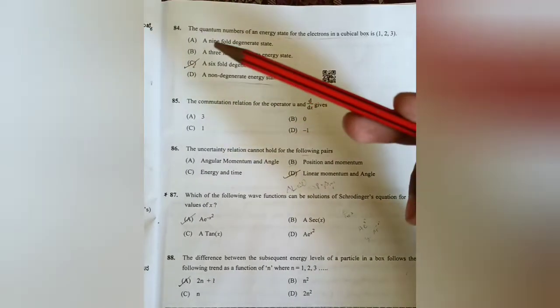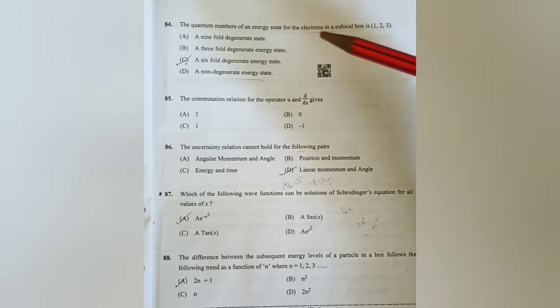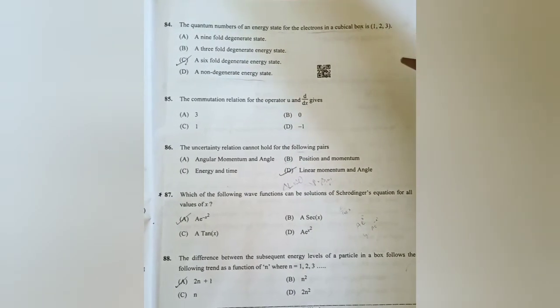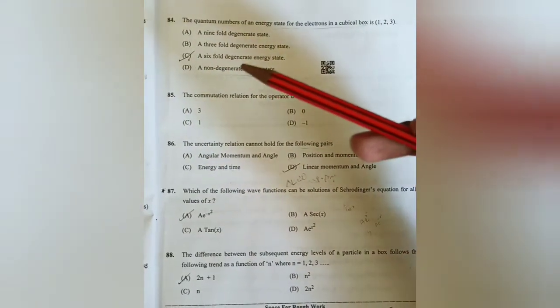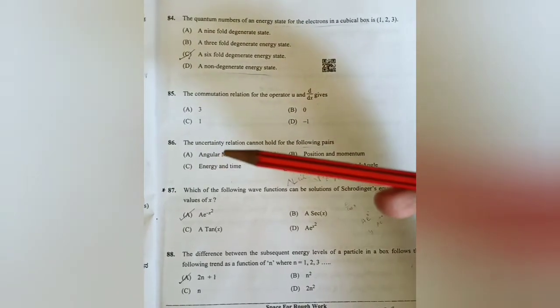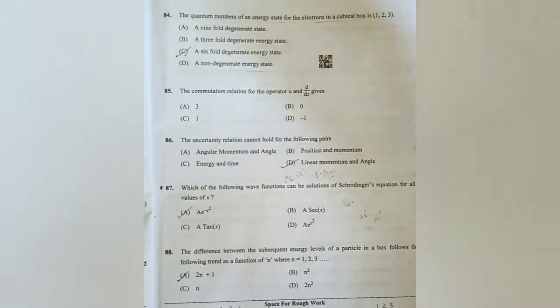Question number 84. The quantum numbers of energy state for the electrons in a cubical box is 1, 2, 3. Is the correct answer? Option C, a 6-fold degenerate energy state. Question number 86. The uncertainty relation cannot hold for the following pairs. The right answer is option D, linear momentum and angle.